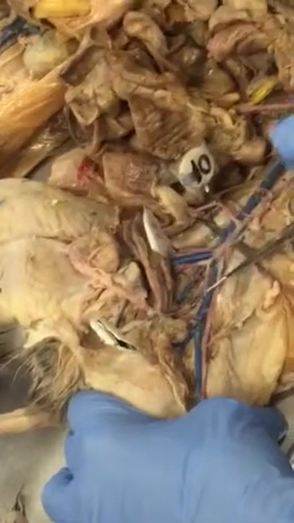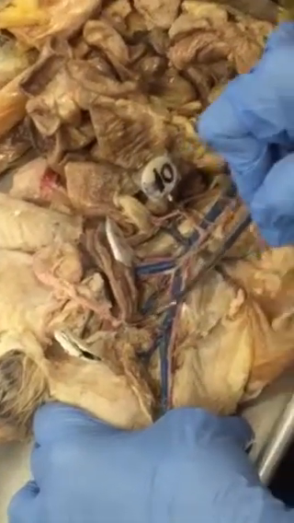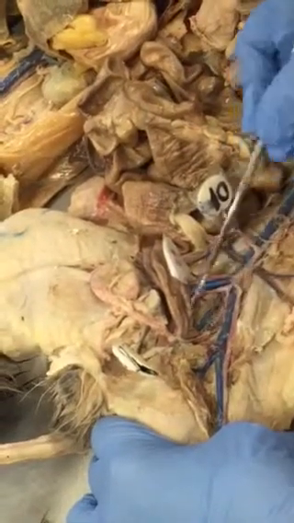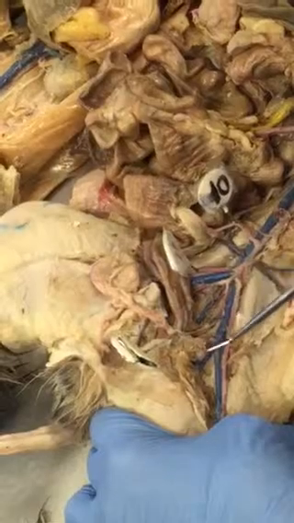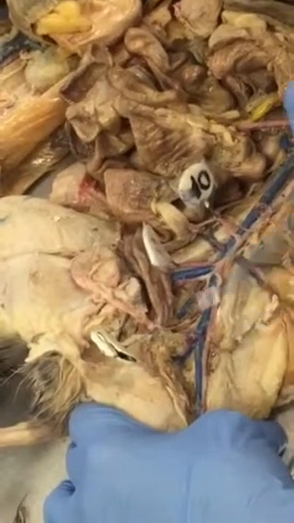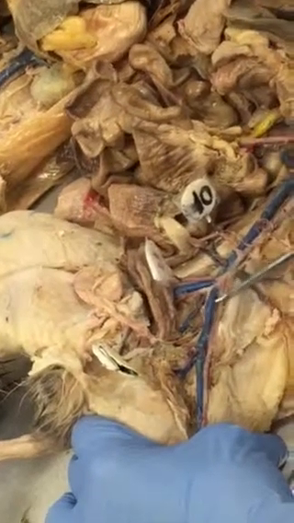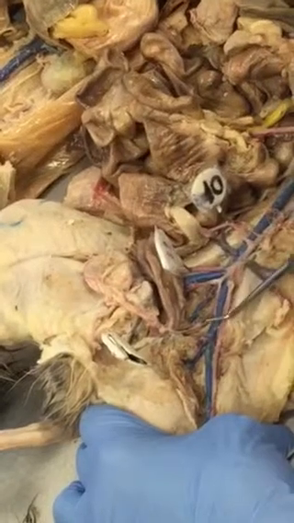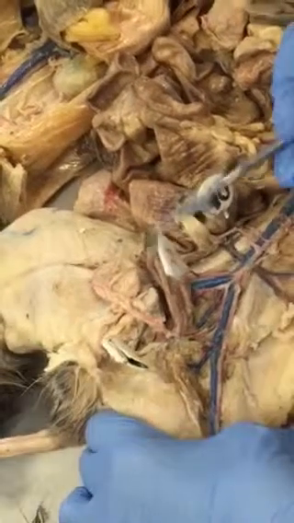So, common iliac until you hit that internal iliac vein. Common iliac, internal iliac. From here to here is going to be the external iliac vein. So, common iliac vein, internal iliac vein, external iliac vein.